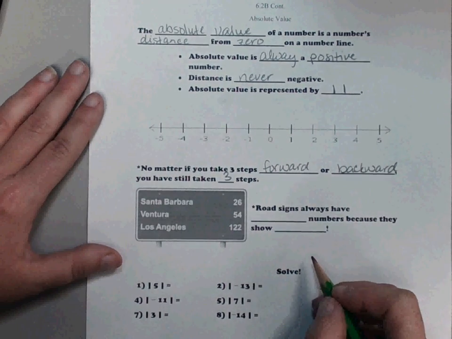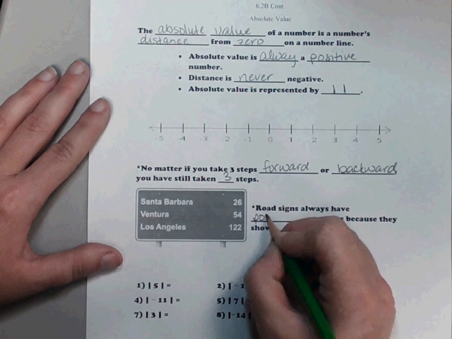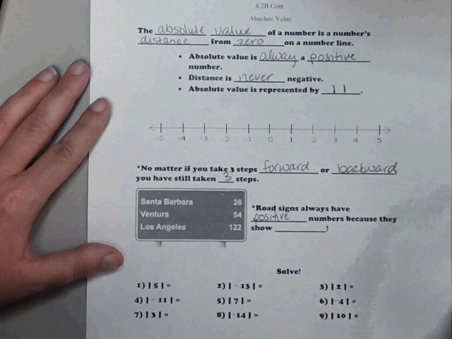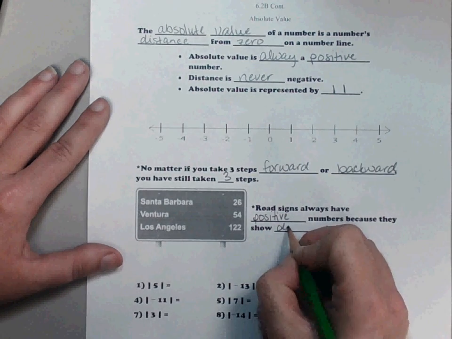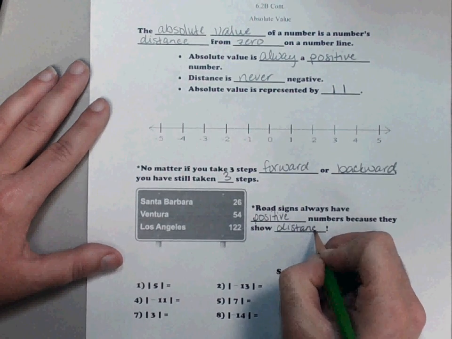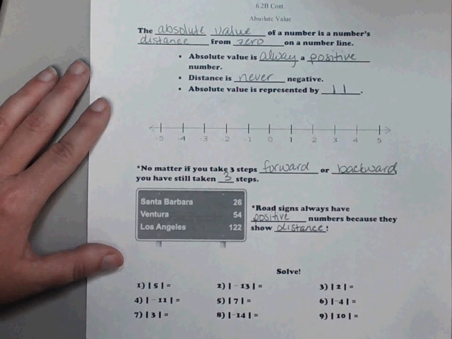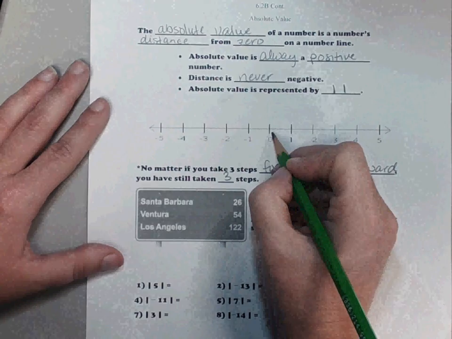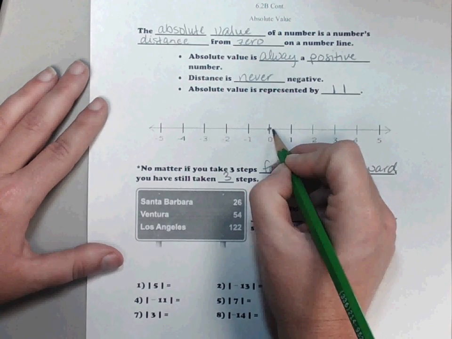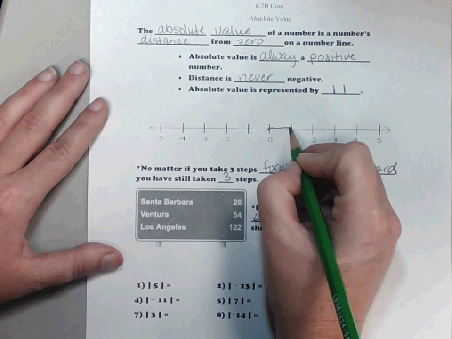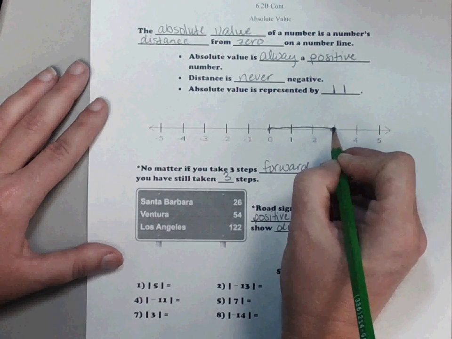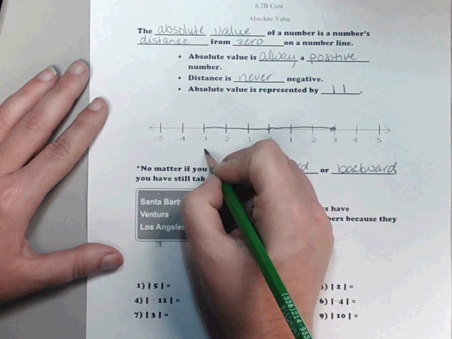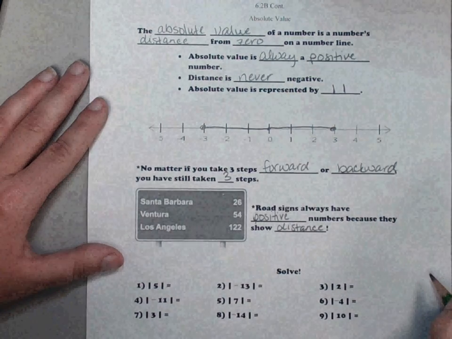Remember, road signs always have positive numbers. You've never seen a road sign that has negative numbers on it, because positive numbers show distance. Distance is always going to be positive. So if I start here and I go 1, 2, 3, there's my 3 steps forward, and then I go 1, 2, 3, my 3 steps backwards, I've still gone 3 steps.